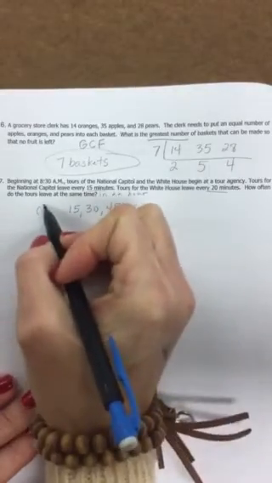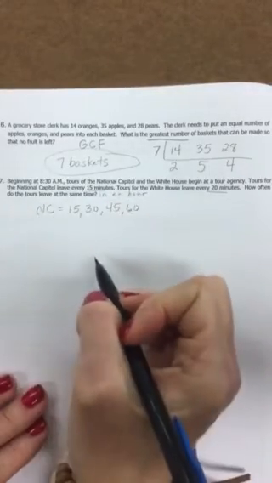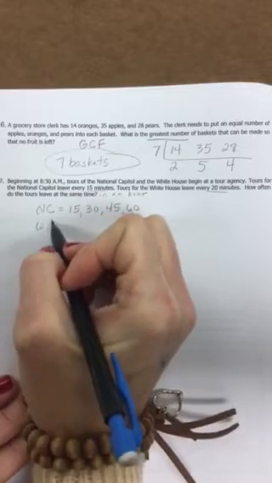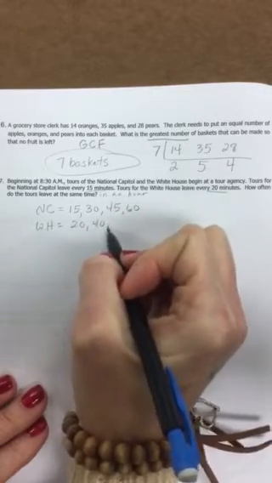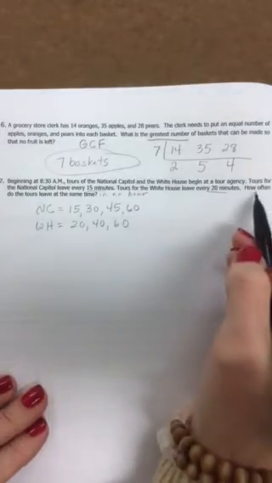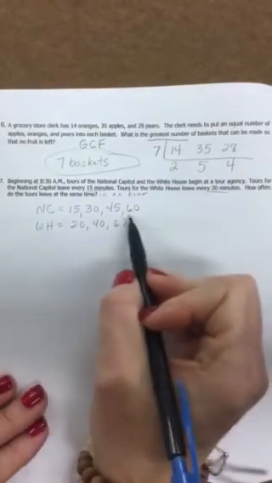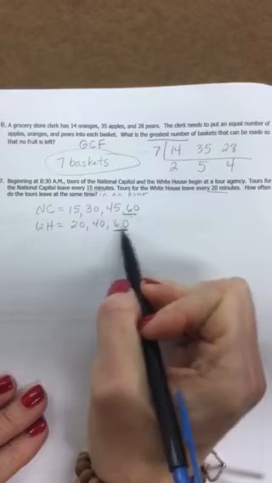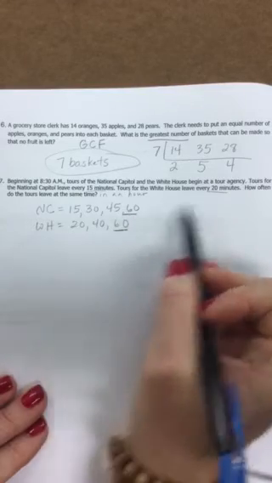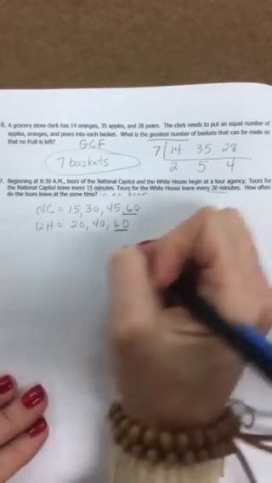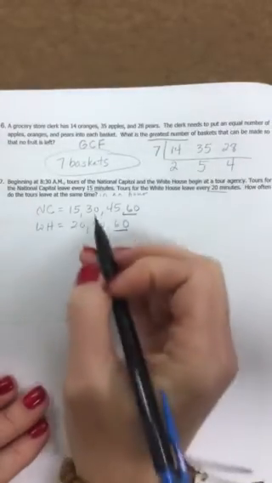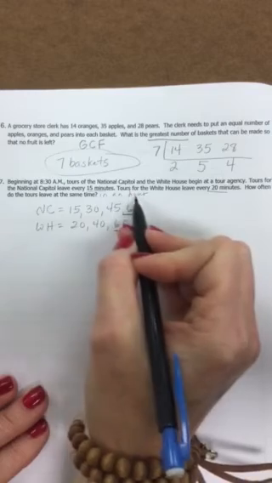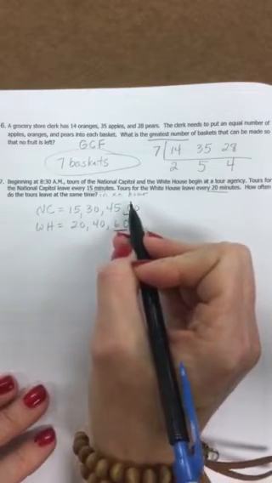That's the National Capitol. The White House, they leave every 20 minutes. So 20, 40, 60. So they don't leave at the same time until 60 minutes. So how often do they leave at the same time? It would just be one time. Now, I have to make sure I put in an hour because I have to have a stopping point.